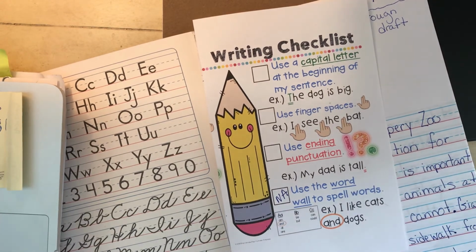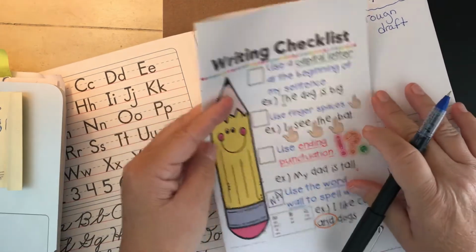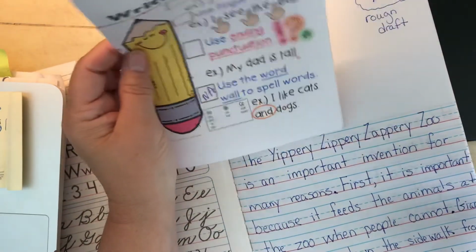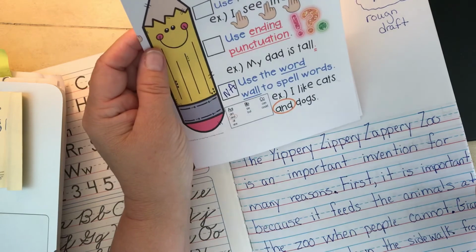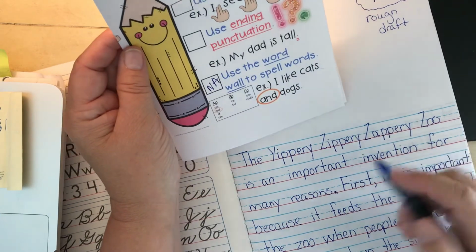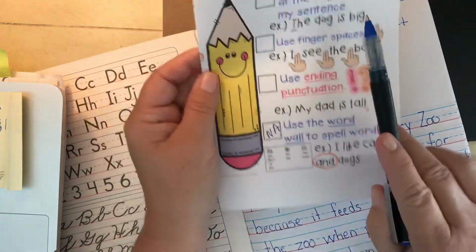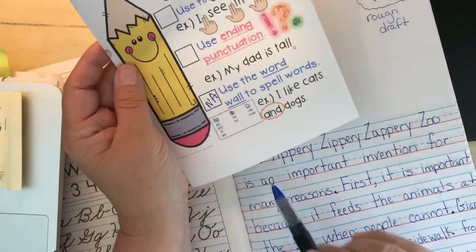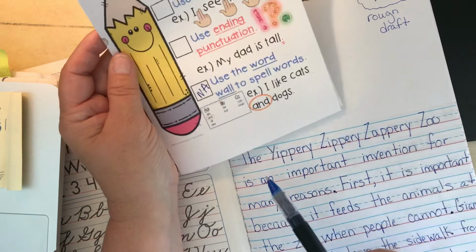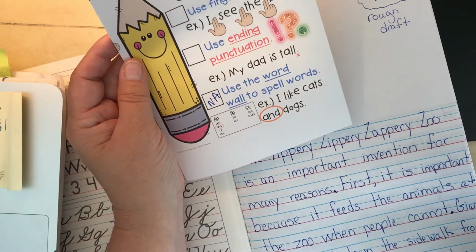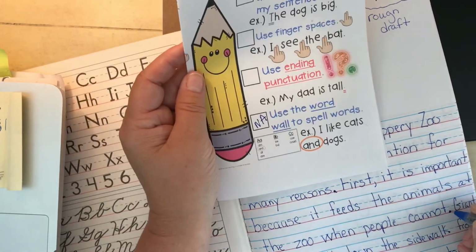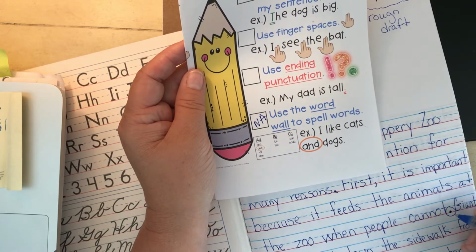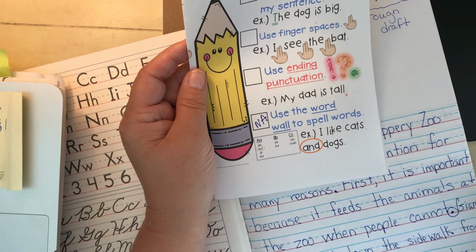So here we go. When I did this, I should have made some little errors in here. But make sure that each sentence starts with a capital again. They use their finger spaces and then their ending punctuation. So just kind of go through here. Mine is actually all correct. But if they didn't put a period at the end, then typically I would put a period and I circle it like that. So they make sure that this time when they go through to do their clean copy, that they do.